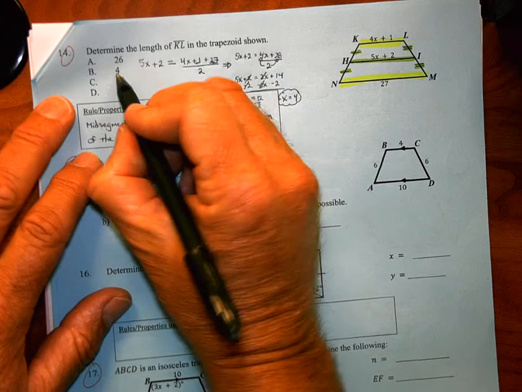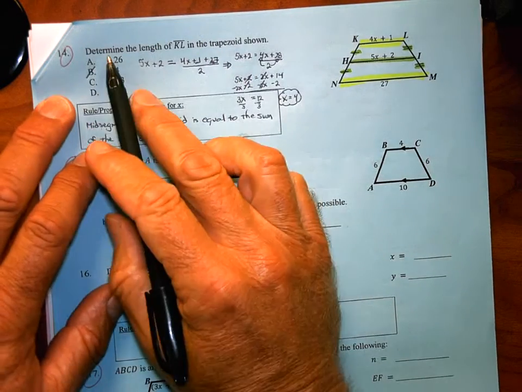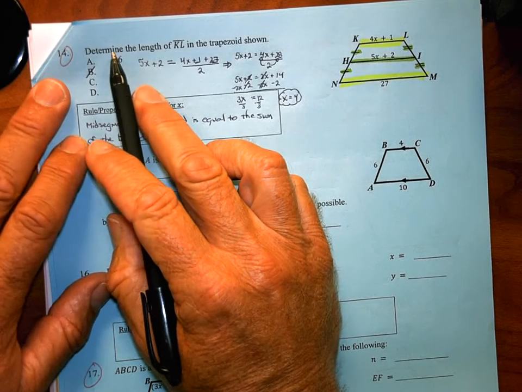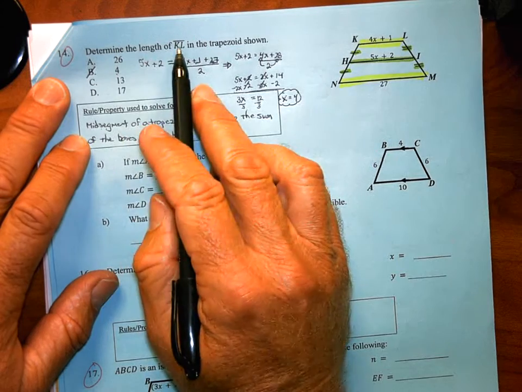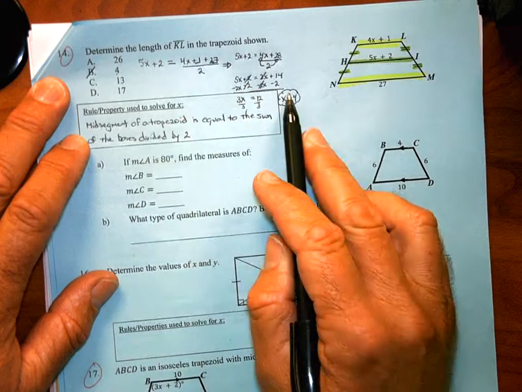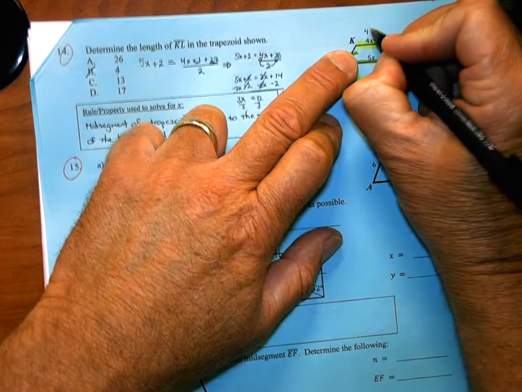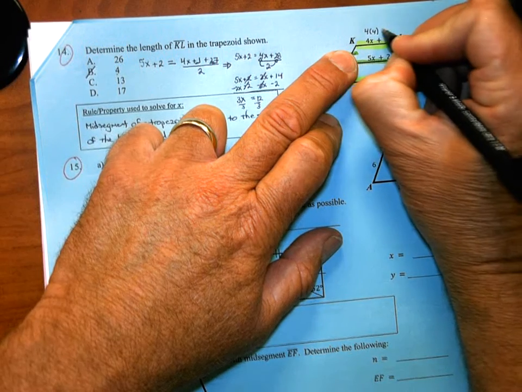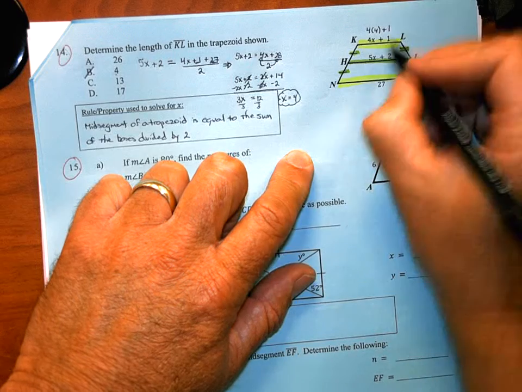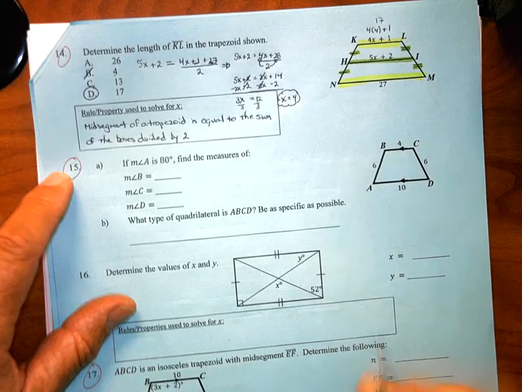So don't fall for the trick that you would say the answer is B in this problem. Notice you got to go back and make sure you know what the problem is asking you to find. That problem is wanting you to determine the length of line segment KL. Okay, KL is not 4, x is 4. But how do I find KL? Well, that's where I'm going to substitute 4 in the place of x. So KL would become 4 times 4 plus 1, which is 16 plus 1, 17. So the answer to number 14 is D.